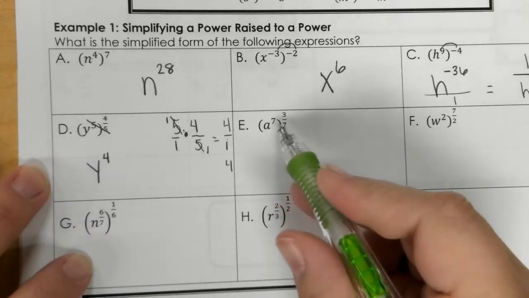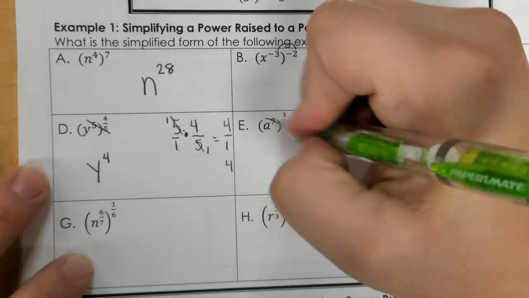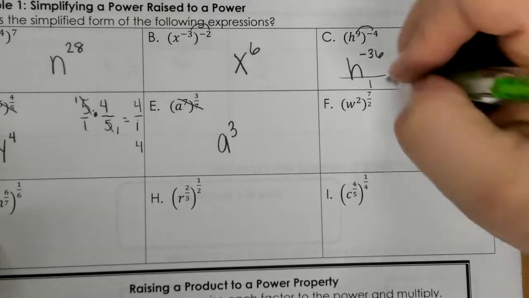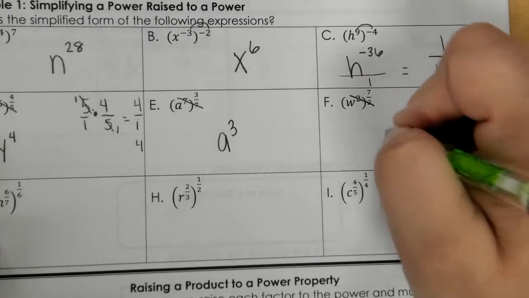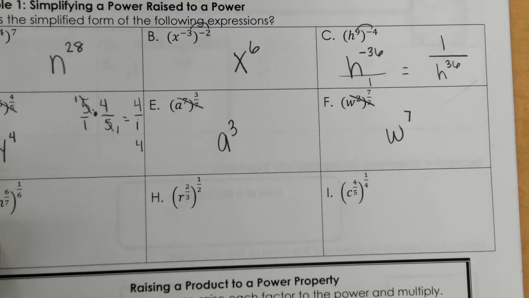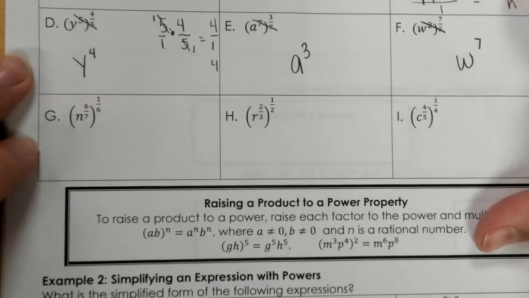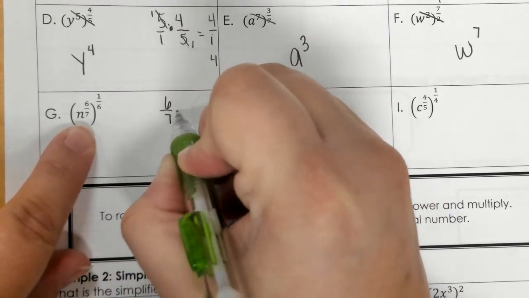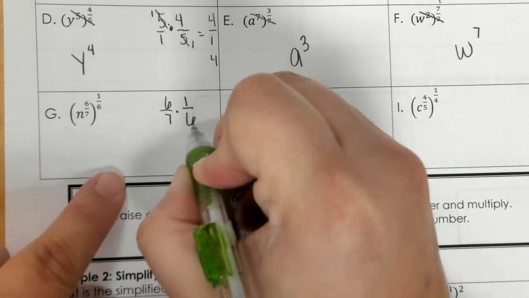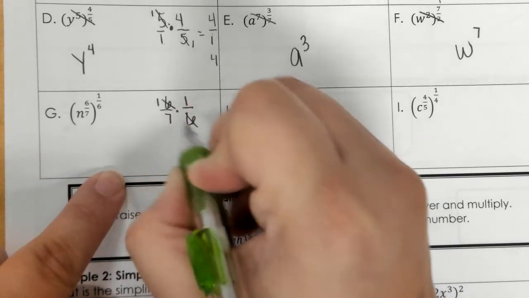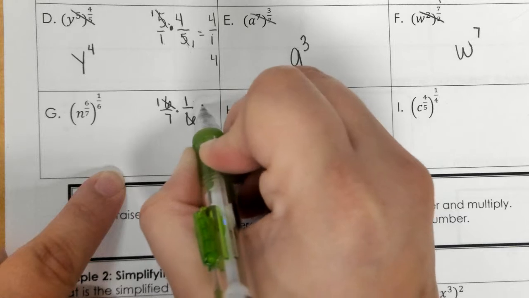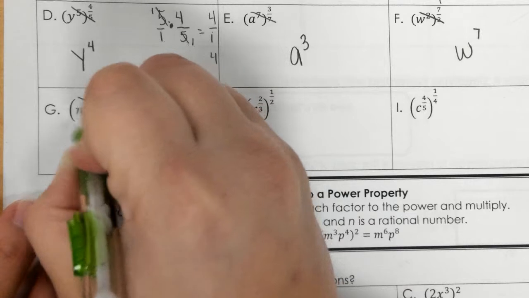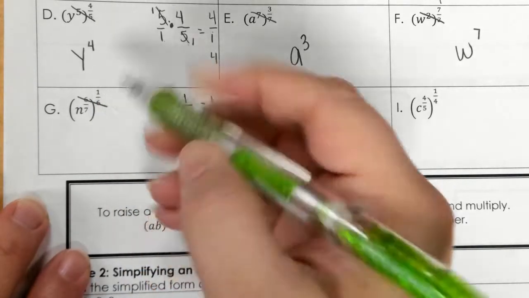Okay? So for E, same idea. The 7's cancel out, and you have a to the 3rd. In F, the 2's cancel out, and you have w to the 7th power. Okay? G, H, and I, kind of the same idea. We have that 6/7 times the 1/6. We see that these 6's become 1. So we have 1, and 7 times 1 is 7. So we have 1/7. So I cancel those out, and I have 1/7 left over.